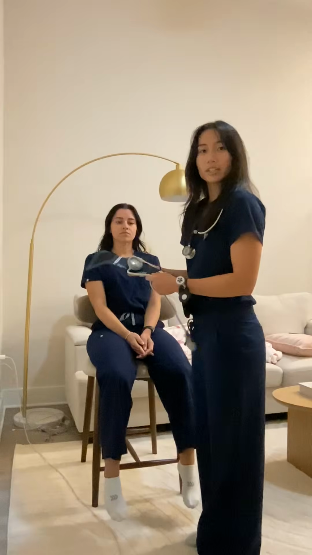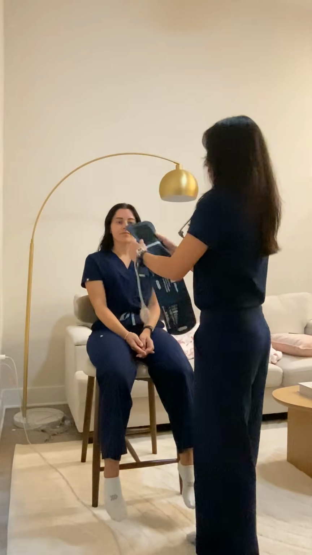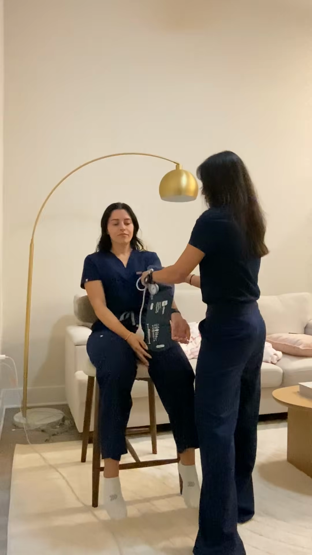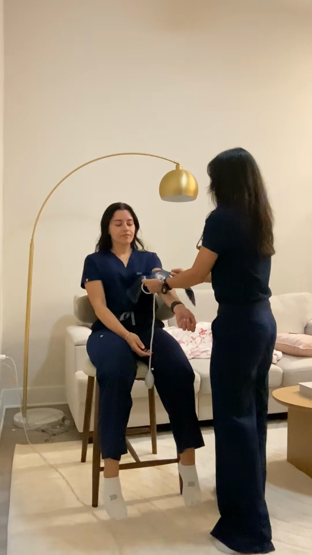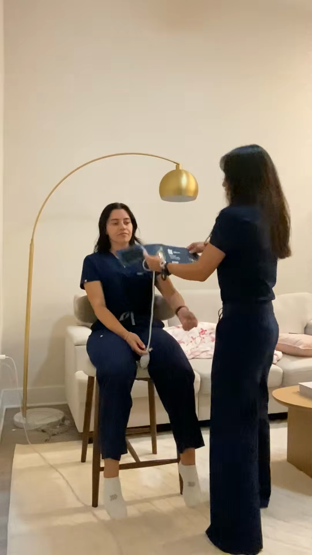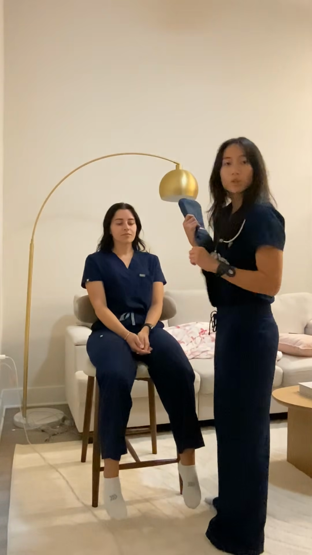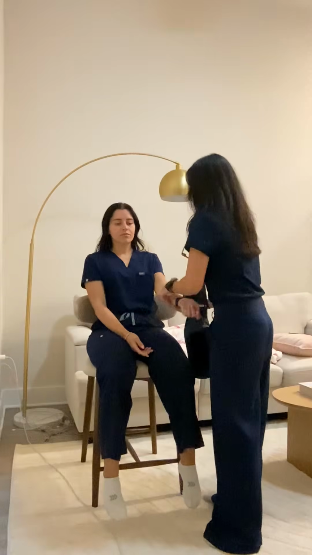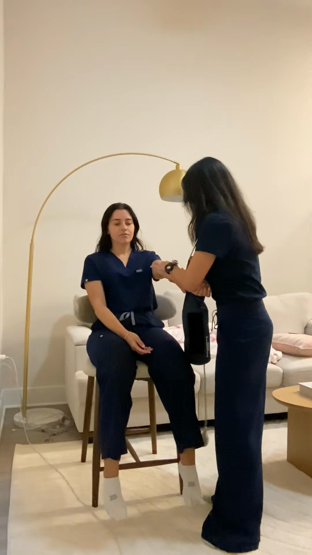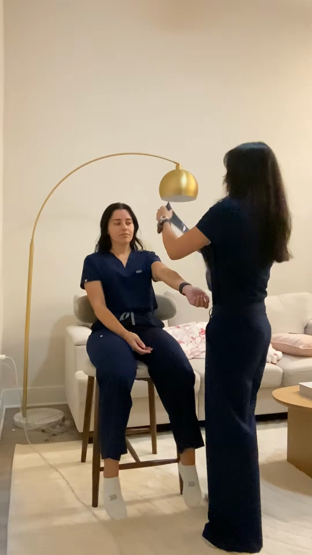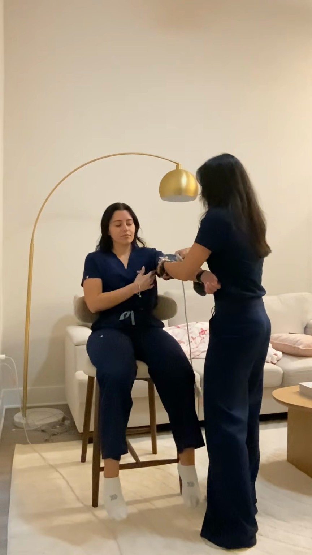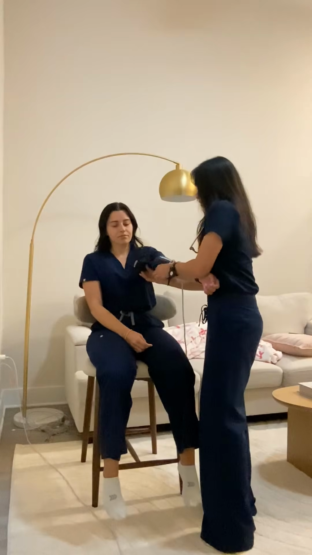Perfect. Next, I will assess the patient's blood pressure. First, I will grab the bladder of the cuff and ensure that the width of the bladder is 40% of the patient's arm circumference, and the length of the bladder is approximately 80% of the arm's circumference. Then, I will palpate and feel for the brachial artery. I'll place the cuff 1 inch above the antecubital fossa, ensuring that the artery index marker is aligned with the brachial artery.